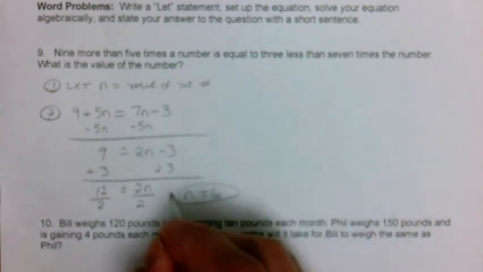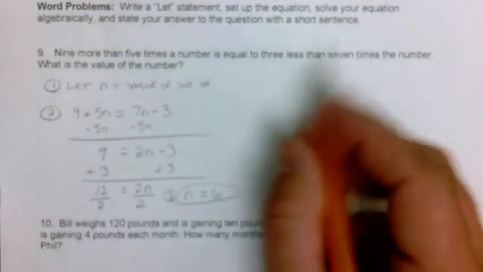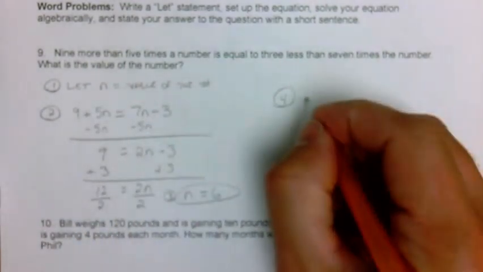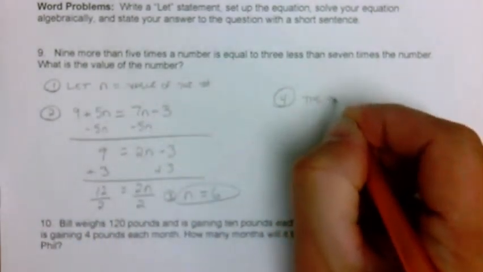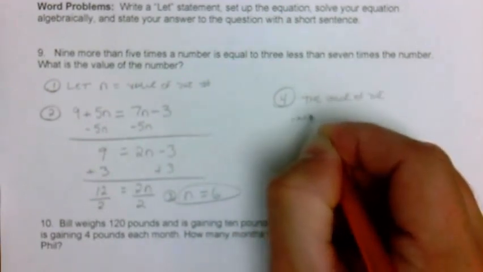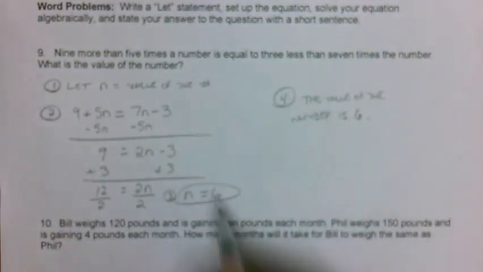That's the third thing that I had to do. And now the fourth thing, state your answer by writing a short sentence. Well, I was looking for the value of the number, so I can say the value of the number is 6.